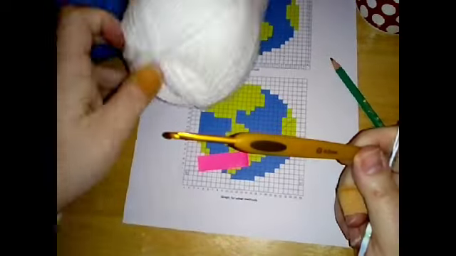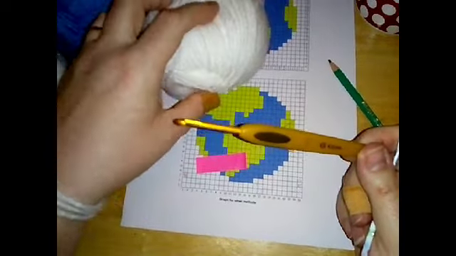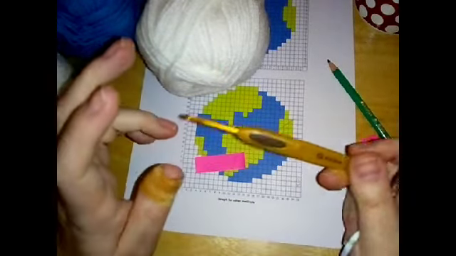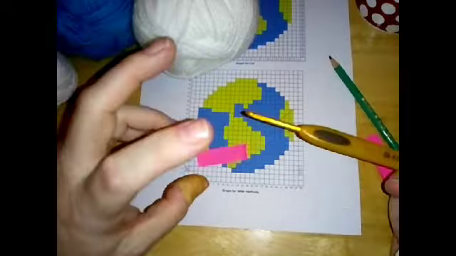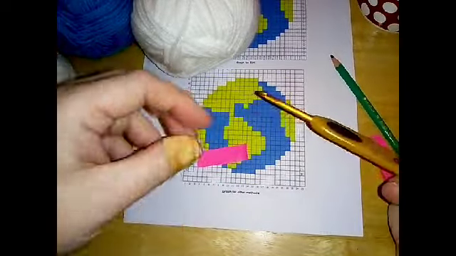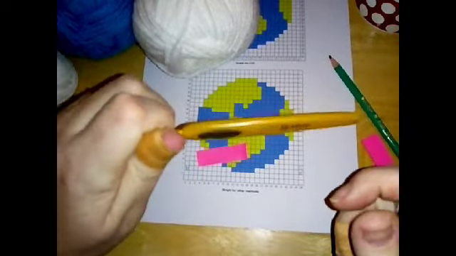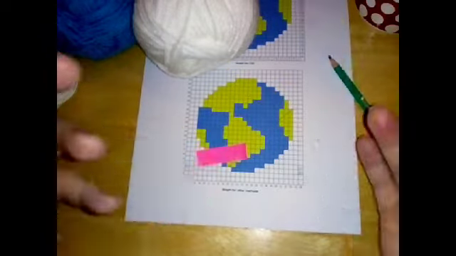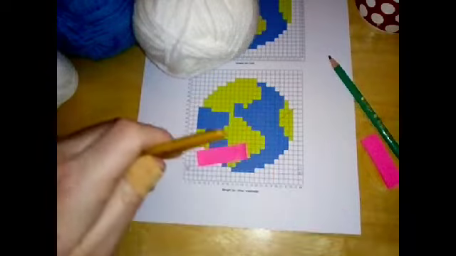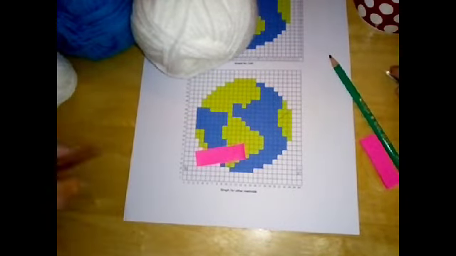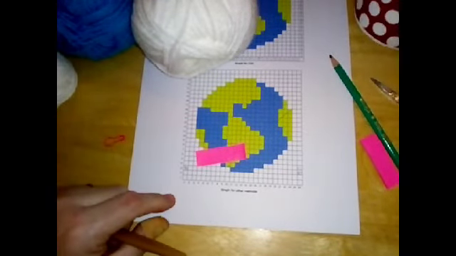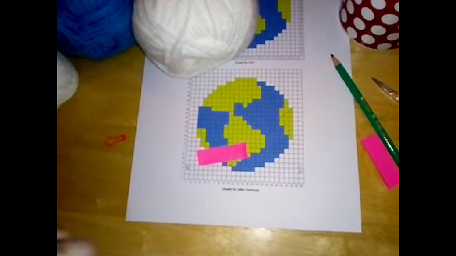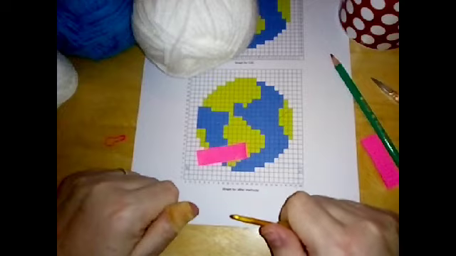Now for DK yarn, DK like worsted, I usually would use a 4.5mm hook, but because double crochet stitches can sometimes be quite loose and open, I've gone down to a 4mm just to keep it a bit tighter together, to make the picture. So that's that, and the other thing, maybe a cup of tea or coffee, okay, and that's it. So let's get started.